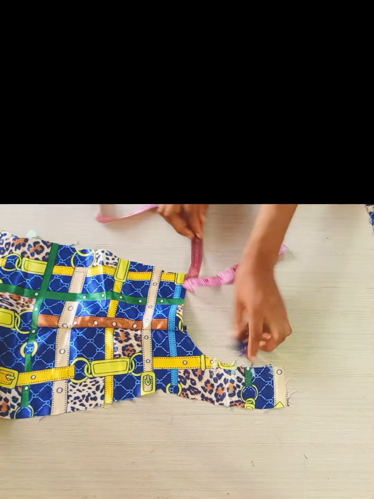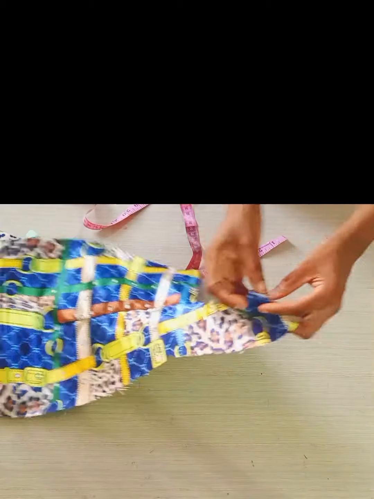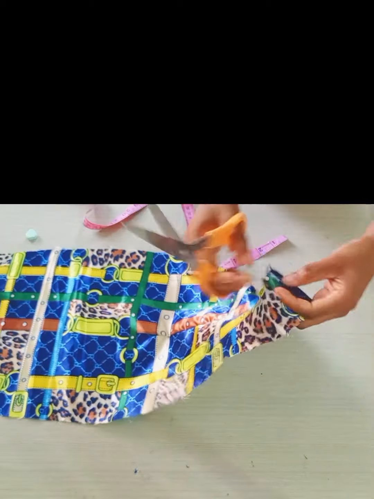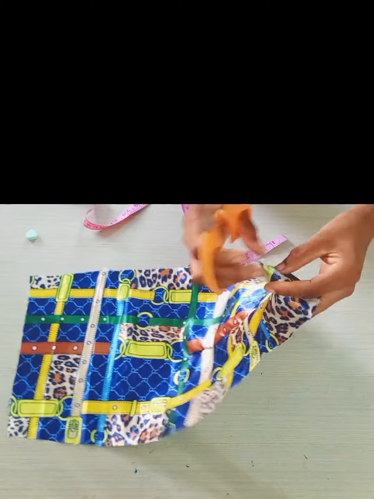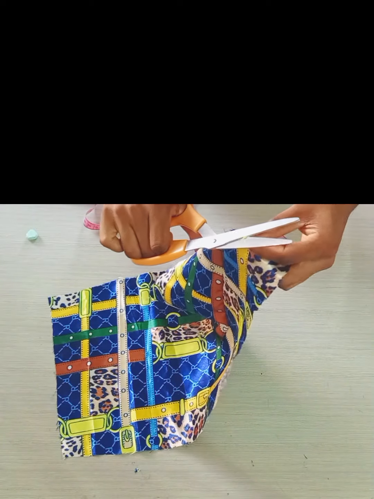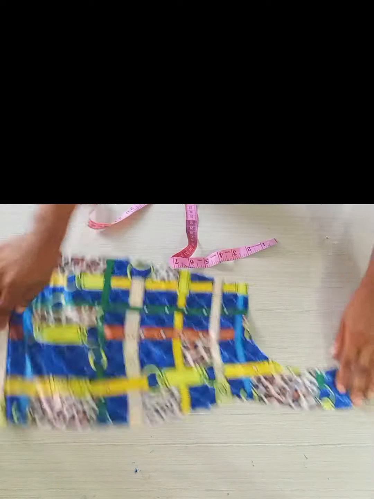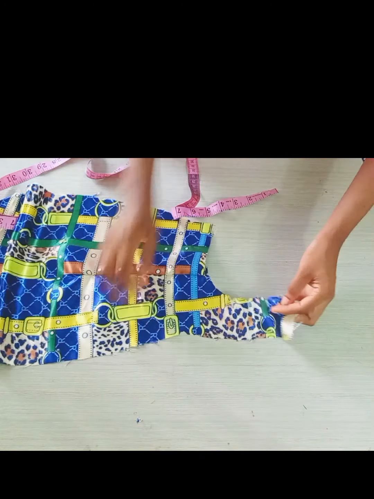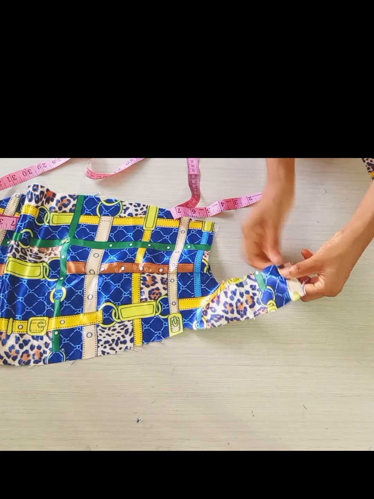Here are the loops. Now I'm going to give it some notches on the parts where I'll be fixing the loops. Then I folded the loop into two, placed it on those points, and I pinned them down.